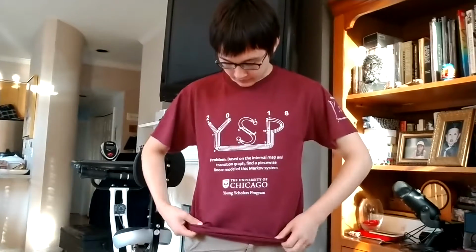So, I'll give my best shot at explaining what these are, what it means, and stuff like that. So, this shirt is a Markov system, or you can call it a Markov circuit. And basically, it is taking a bunch of different points, which have some certain value, and then, in probability terms, it's trying to see what the chances are of something connecting to something else, I suppose.